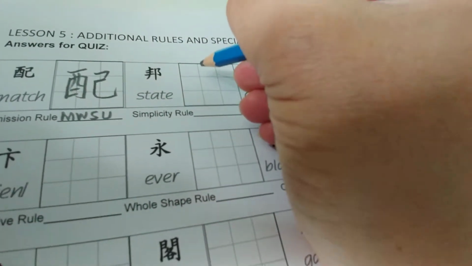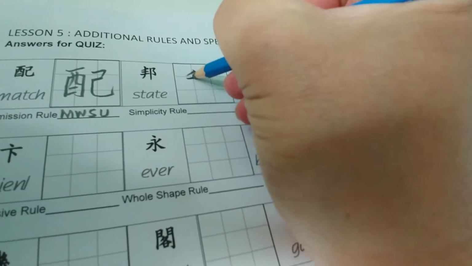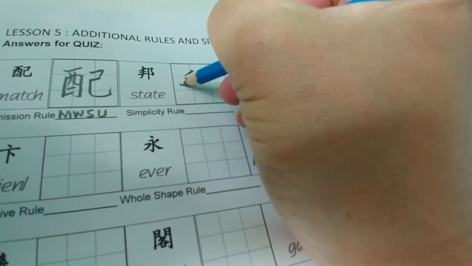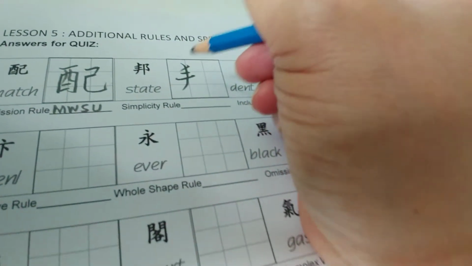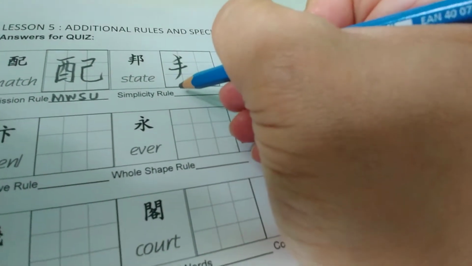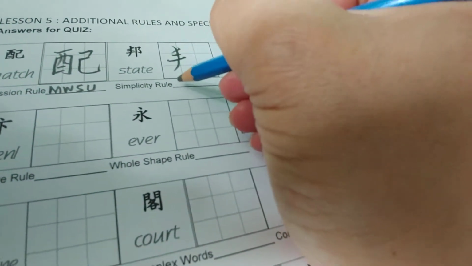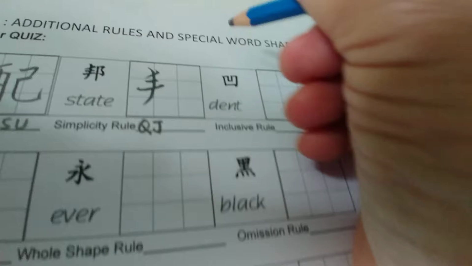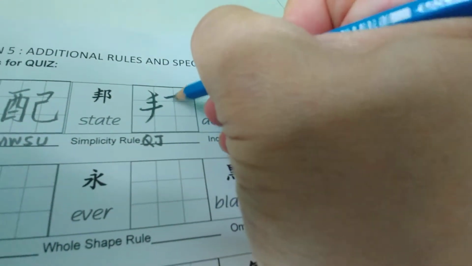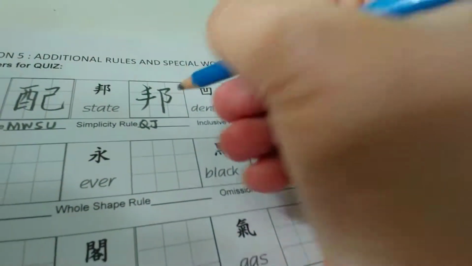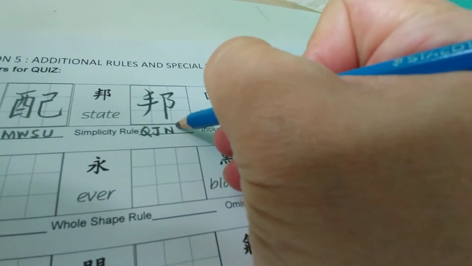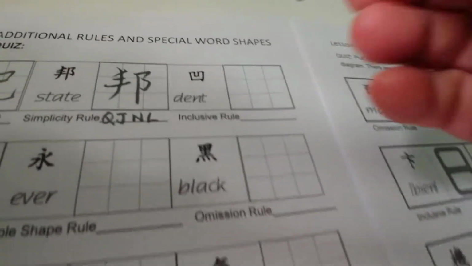For the second one, we take the upper part here, this 1, 2, and the vertical line, this is actually the Q, and then the lower part is J, so that's Q, J. And on the right hand side, this is N, the last stroke is L, so this is N and L. It means stay, bong in Chinese.